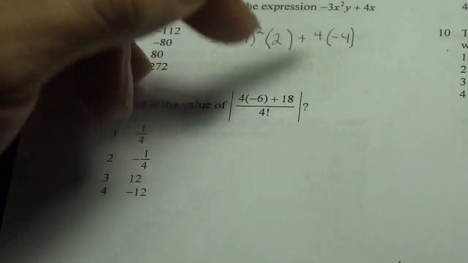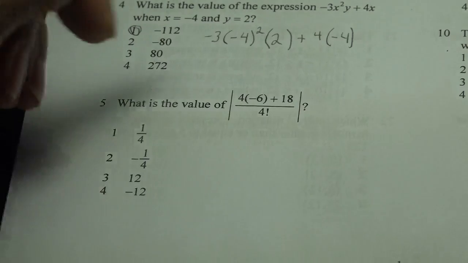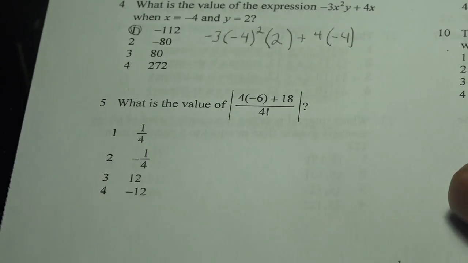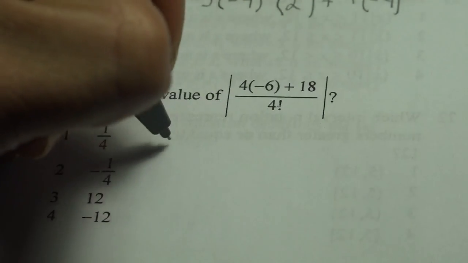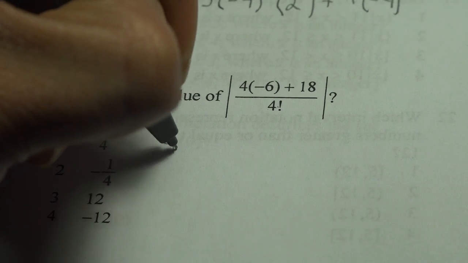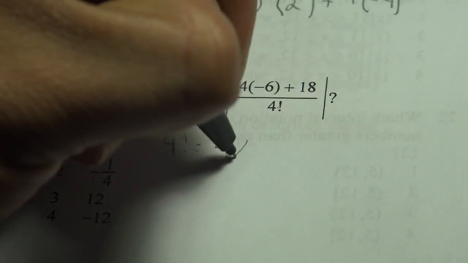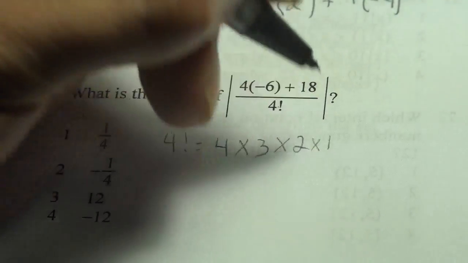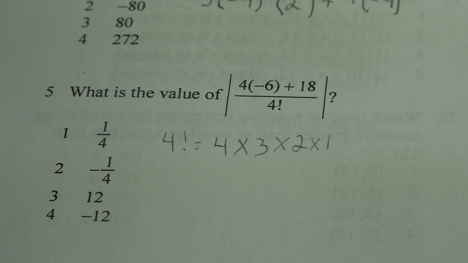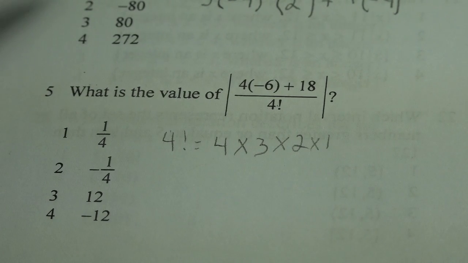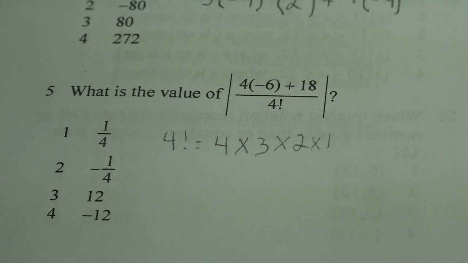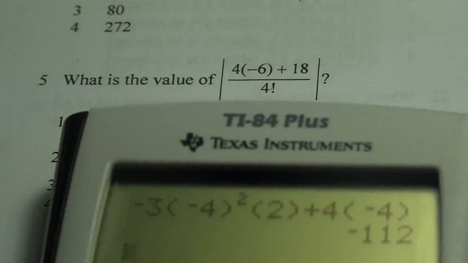absolute value, whatever comes out of here is going to be positive, right? All right, so let's review the meaning of the symbol factorial. Okay, all these over 4 factorial. The word factorial, if I have 4 factorial, that just means 4 times 3 times 2 times 1. It's a sequential multiplication. If you have 7 factorial, then that would be 7 times 6 times 5 times 4 times 3 times 2 times 1. Okay, never times 0, because then everything becomes 0.